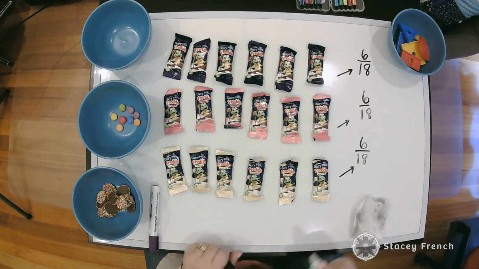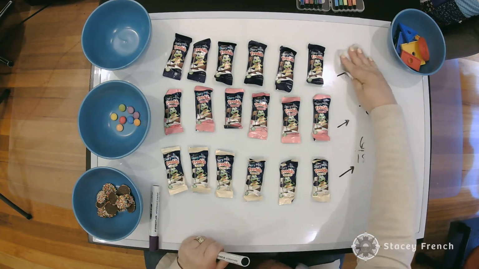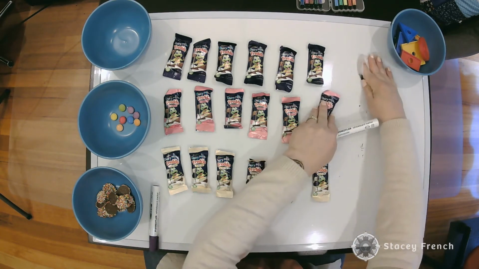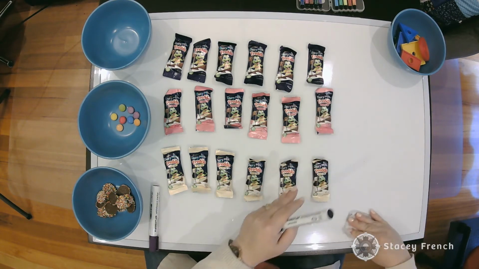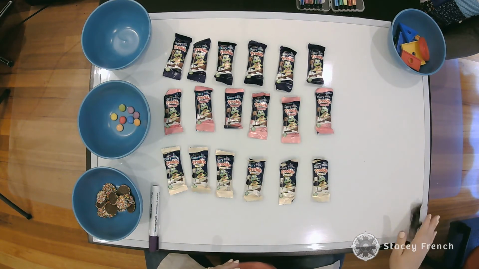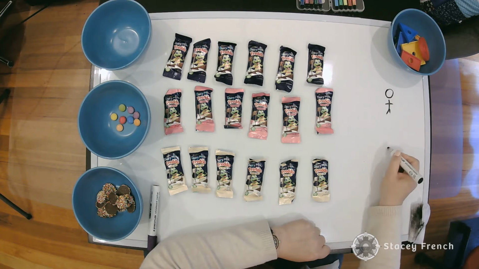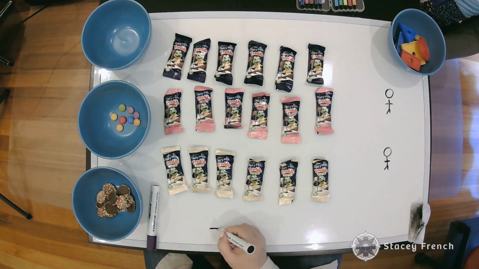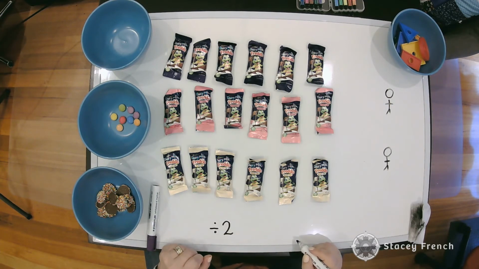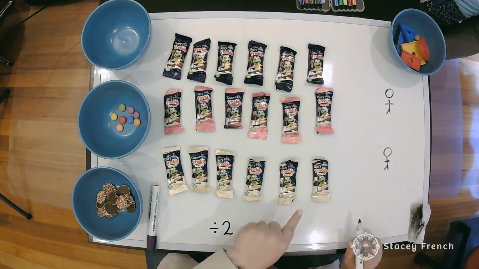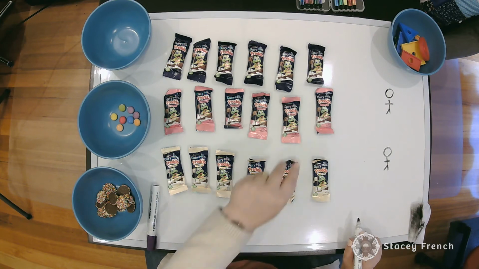What if I wanted to share my Fritos between two friends? Here's one friend. Here's the other friend. Remember, if I'm sharing, I'm dividing by 2. So, let's share them between these two friends.